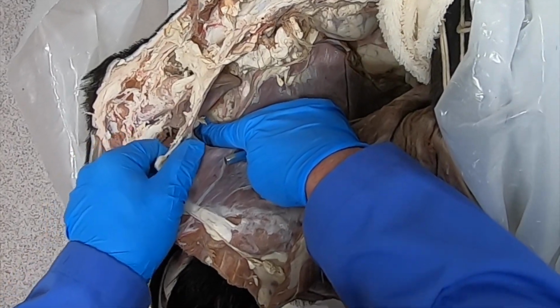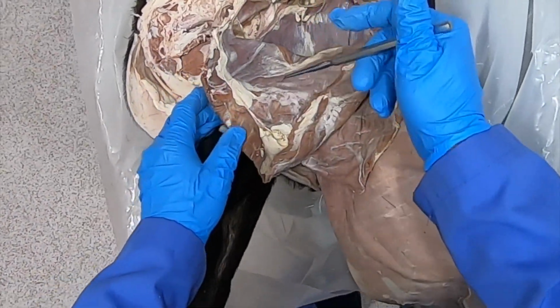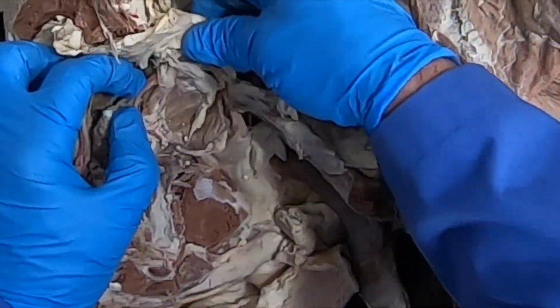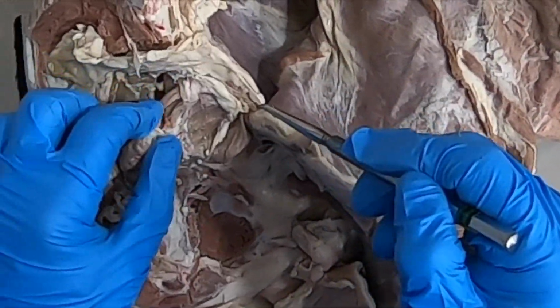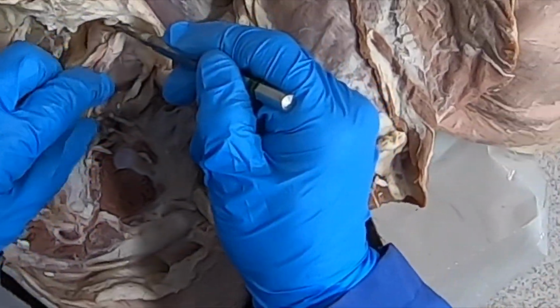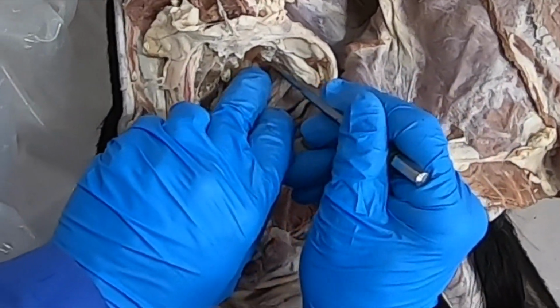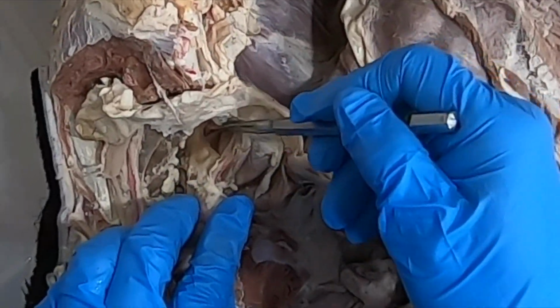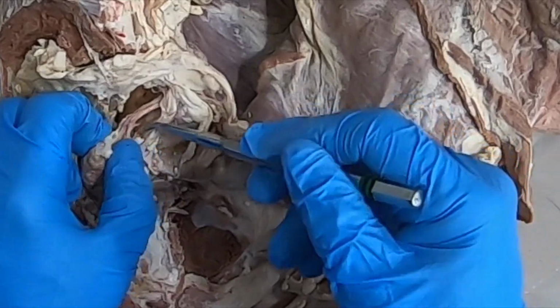Okay, so those are the pouches of the pelvic cavity. The ductus deferens coming off here and around here. We had another one in this part of the fold over here. Okay, and so this is our genital fold.